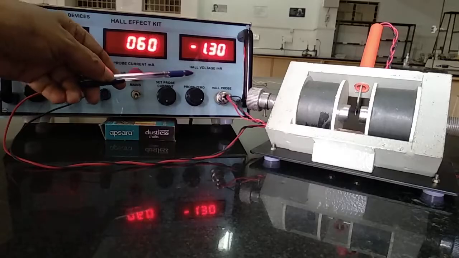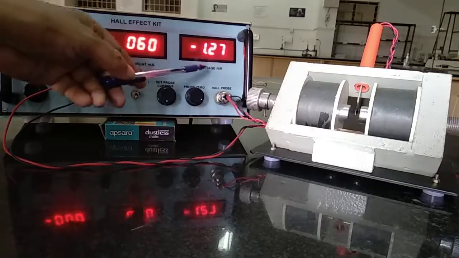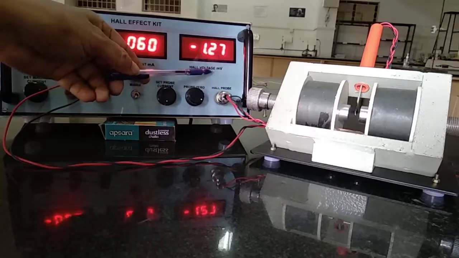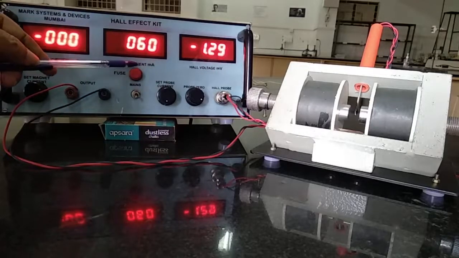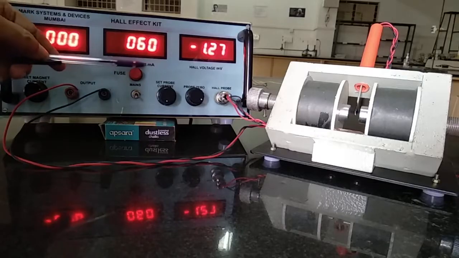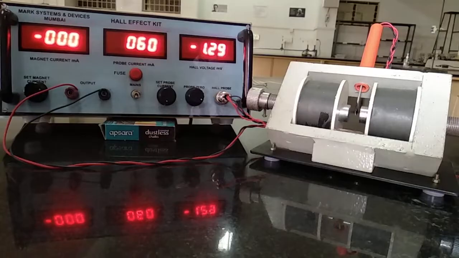We measure the Hall voltage, which is in the unit of millivolts. This is a voltmeter which measures the voltage in millivolts, and this is the current meter which measures the current in milliamps. We pass a current of 60 milliamps through the Hall probe. So now let us start the experiment.